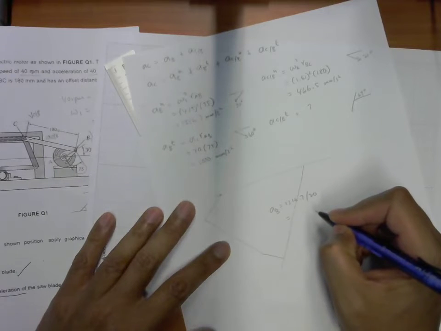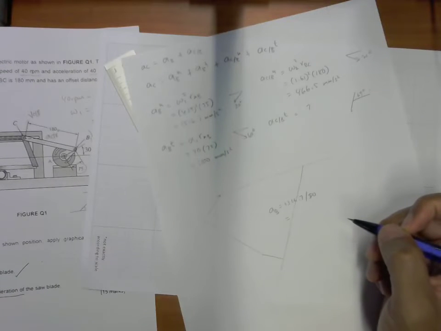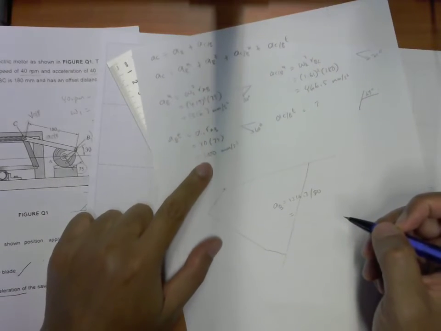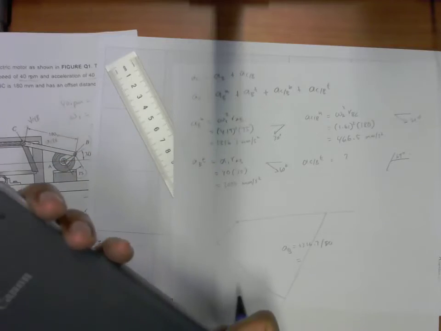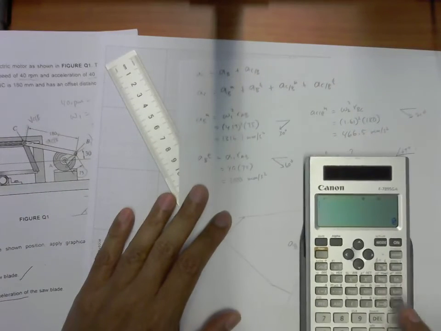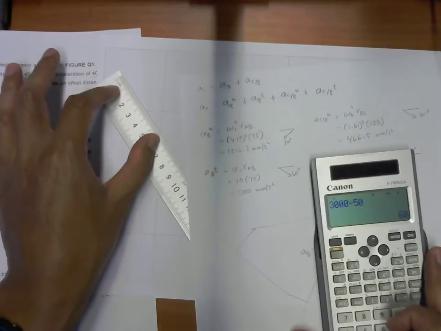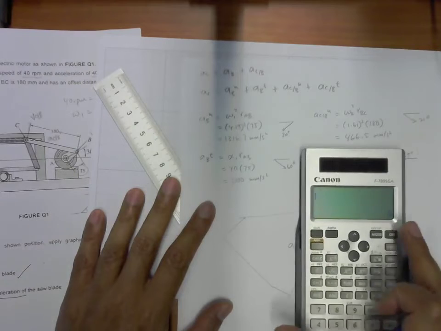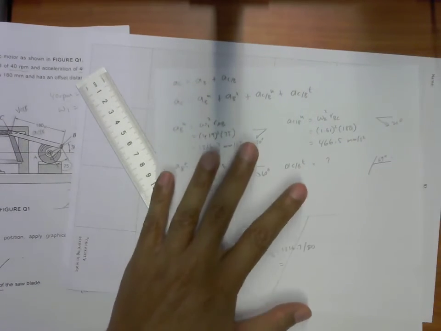Divided by 50 becomes what? 3000 divided by 50 is 60, only 6 cm. That is still too small. What I did was divide by 20. Divide by 20, not 50.